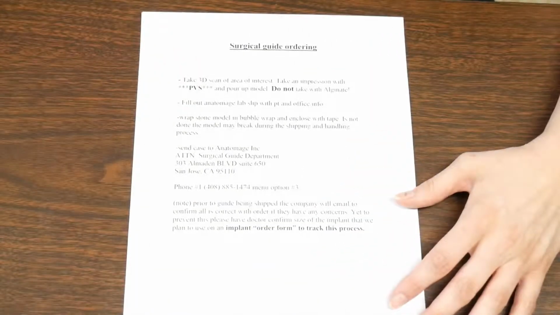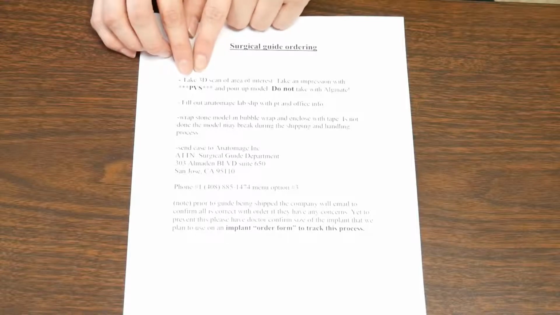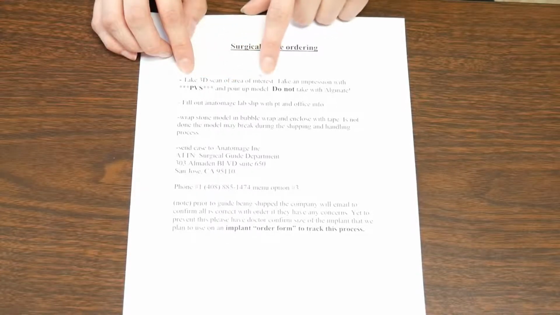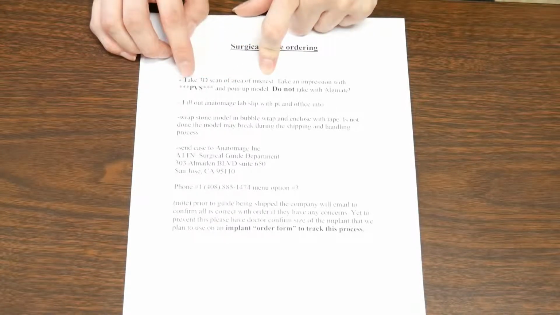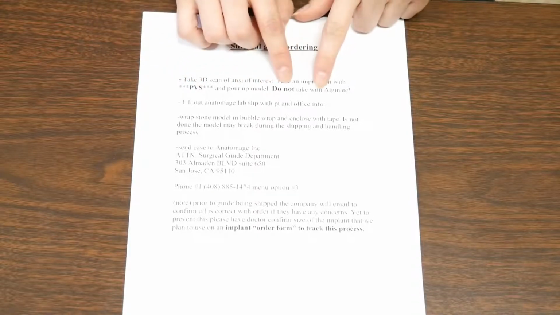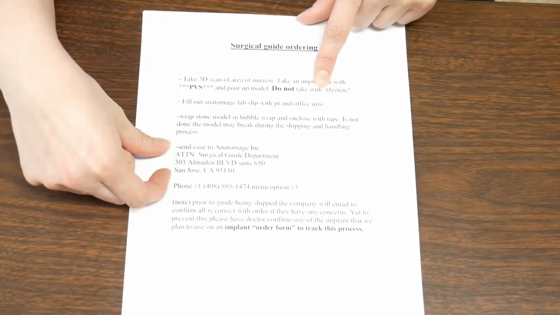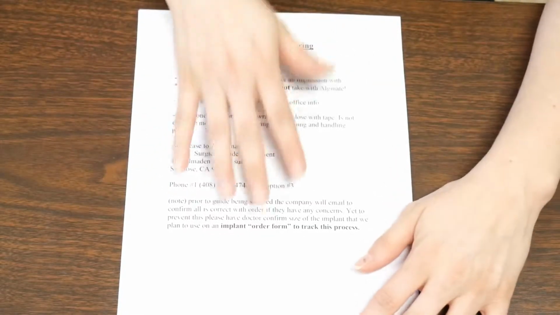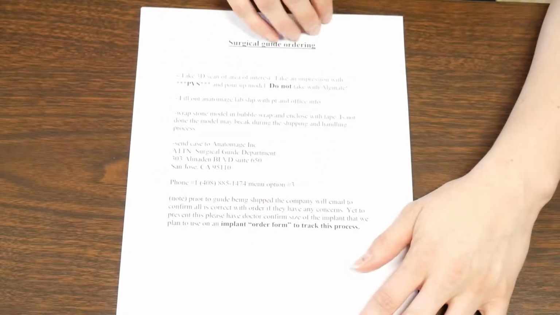As well as there's another paper in that folder that gives you a reminder that you must have the 3D scan of the area of interest, taking a PVS, do not take with alginate. There's an address on there. So all of that information is in that folder as well.